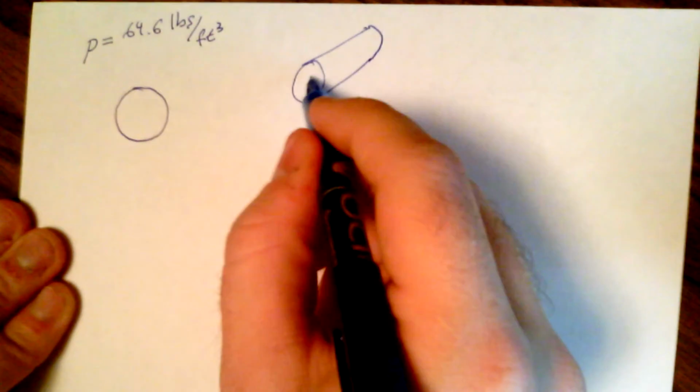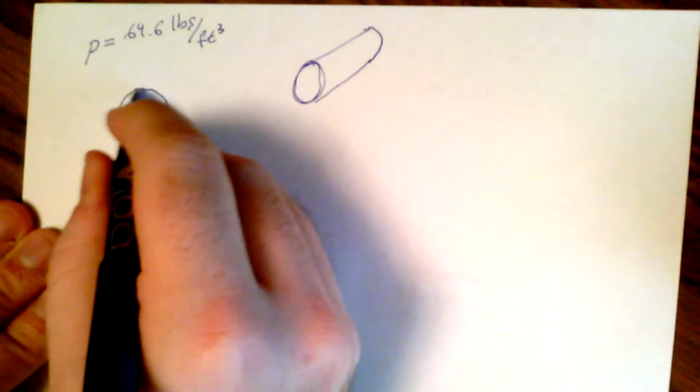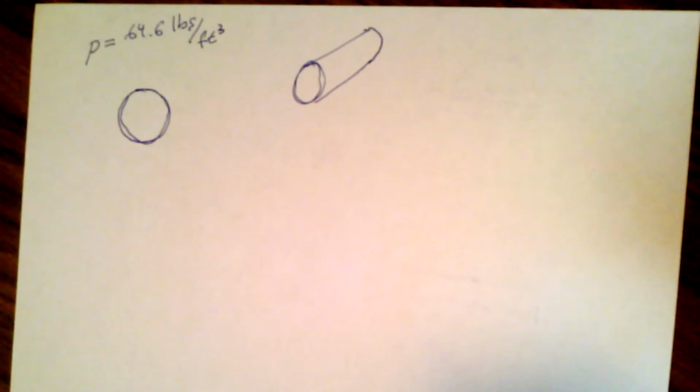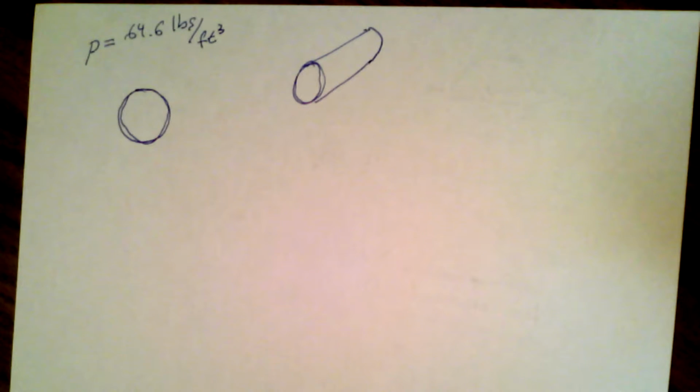We're just looking at this circular cap on the end of it. So we have this milk tank. We want to find the force exerted by the milk on one end of the tank when the tank is full. We know that the tank has a diameter of 6 feet.